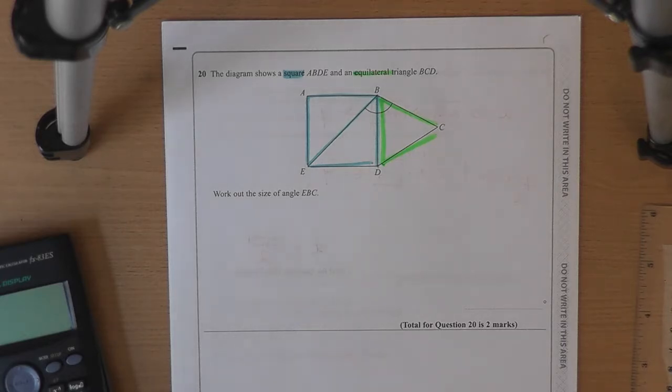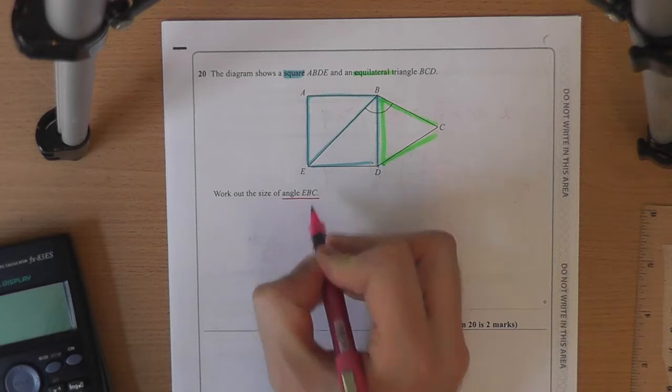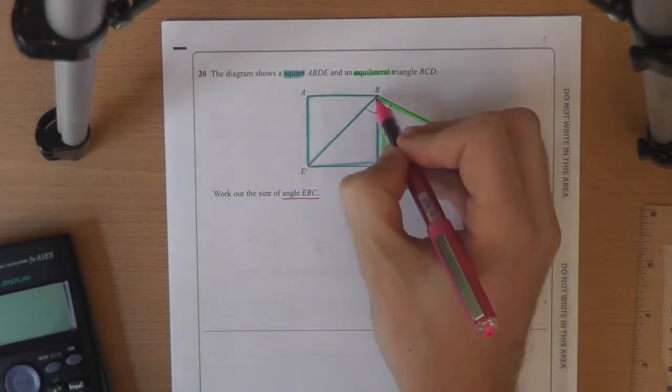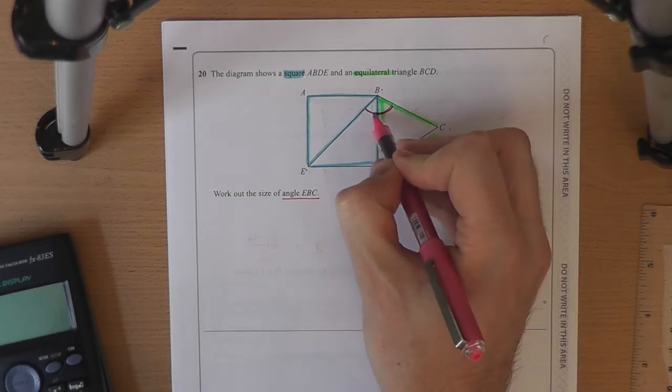That's it for the diagram. We haven't got any angles given to us. Now that means we're going to have to use rules of angles, properties of the shapes, to be able to unlock the question. Well, first thing I'm going to do is notice what angle it is we need to find. I need to find EBC, so that's E to B to C, and then the angle between them. Helpfully, it's already been labelled for us there.